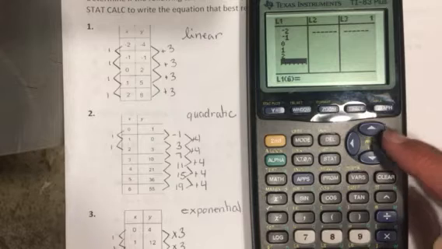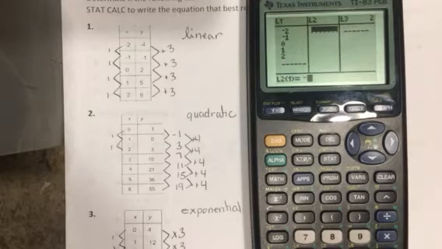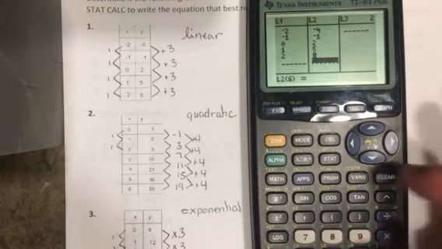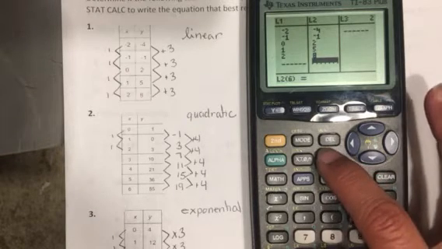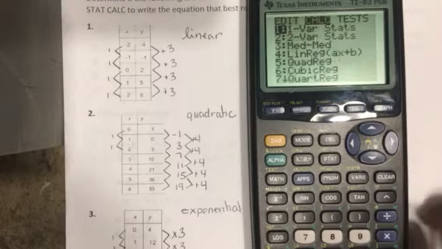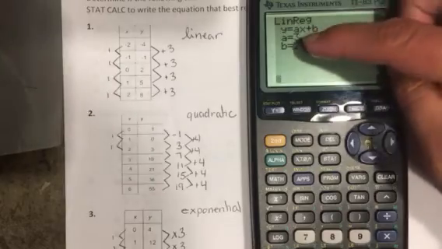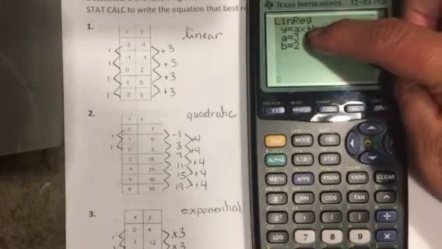X values go into L1, Y values go into L2. Stat, calc. If you push 4, you just have to hit enter one time. Stat calc 4, enter, gives me the equation y equals 3x plus 2.